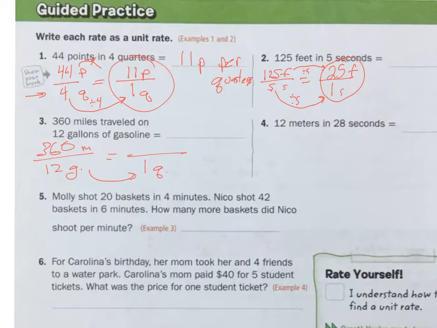I go this way. It's 12 divided by 12. Now, the top is divided by 12. I can't do this in my head, so I got my calculator out. I went 360 divided by 12, and it comes out evenly, thank goodness, as 30. So I'm going 30 miles for every 1 gallon.